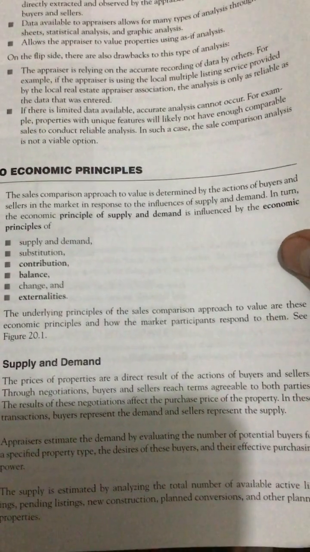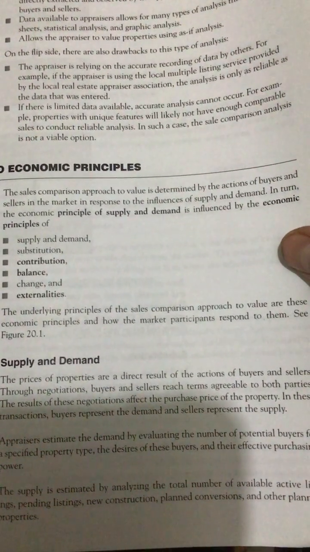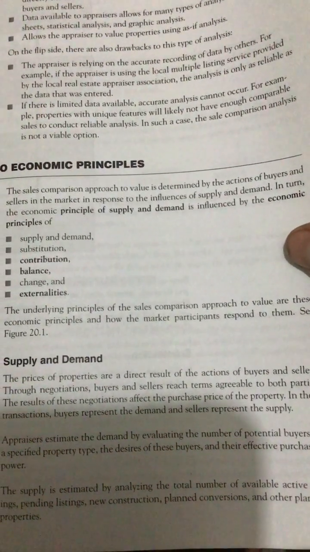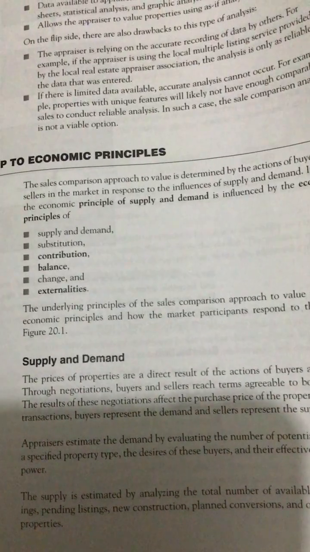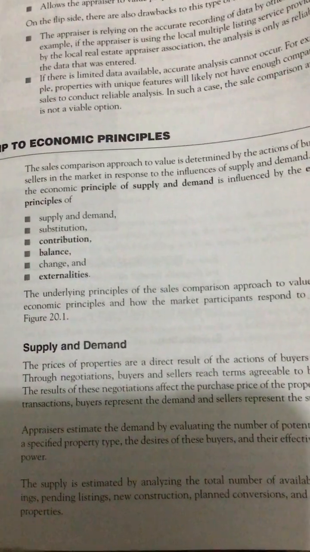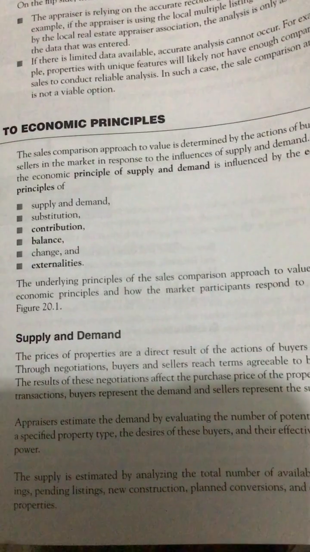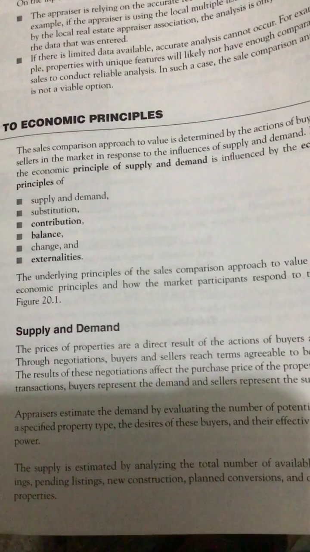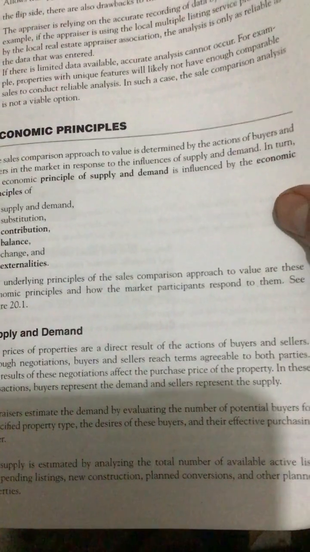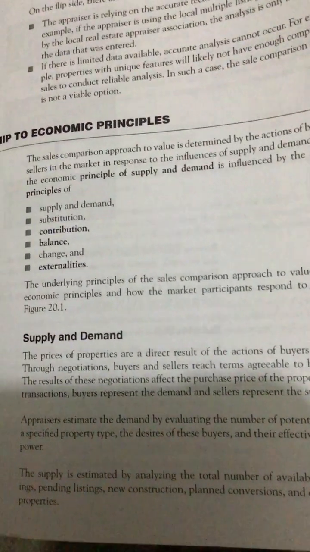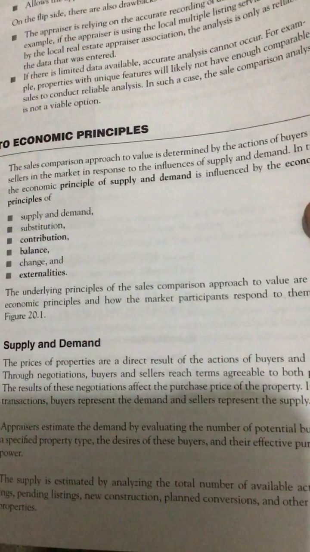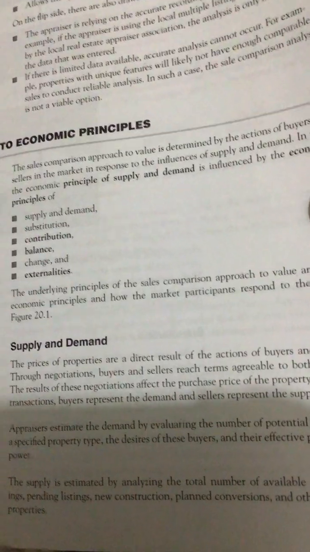In turn, the economic principle of supply and demand is influenced by the economic principles of substitution, contribution, balance, change, and externalities. The underlying principles of the sales comparison approach to value are these economic principles and how the market participants respond to them. See figure 20.1.